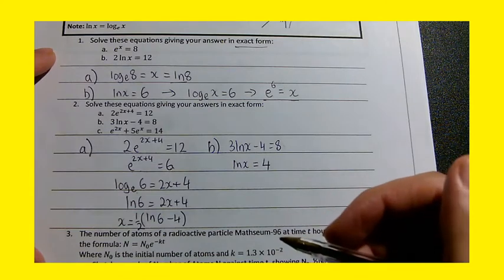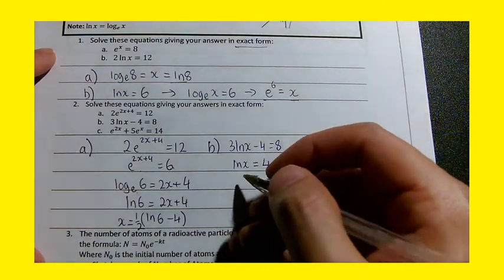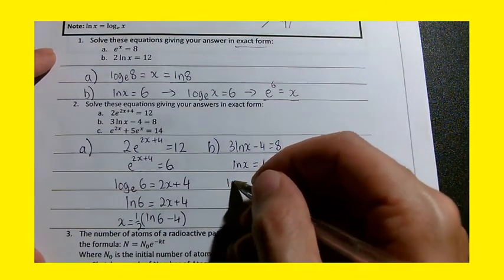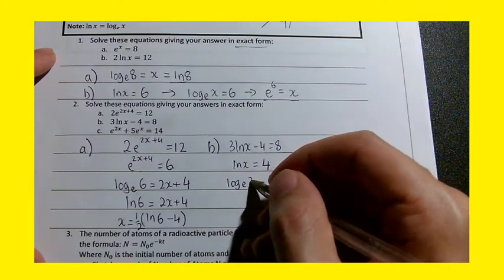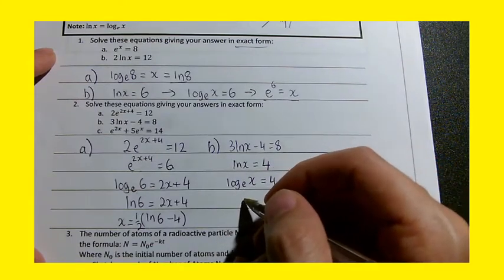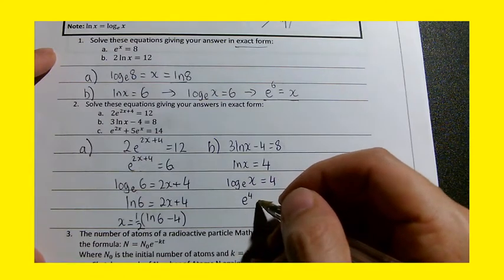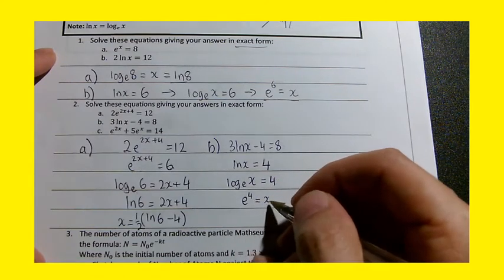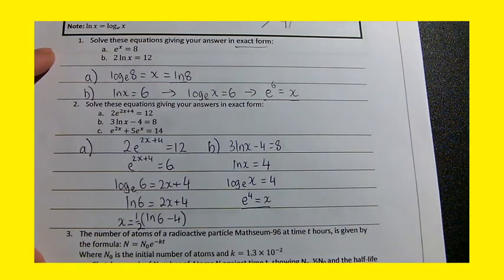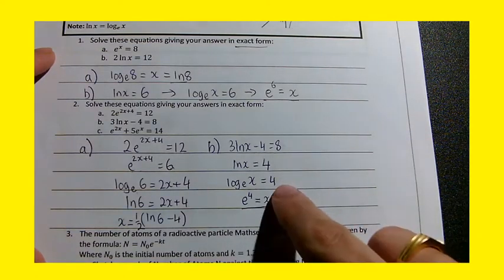I've got to solve that. Now ln x equals 4, that must have meant we've got log base e of x equals 4. That means originally, if I put that in exponential form, that must have meant e to the 4 equals x. Okay, so again I'm going from log form to exponential.